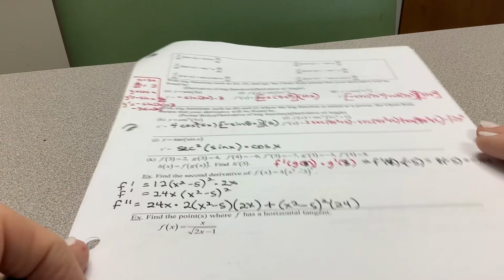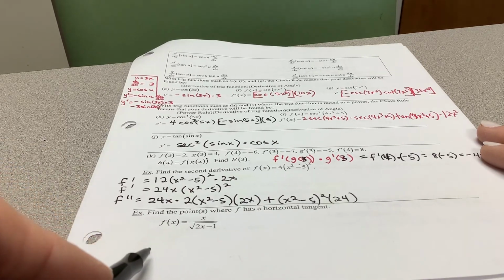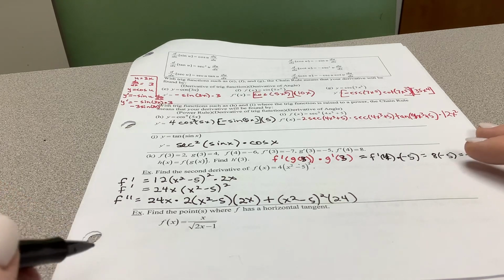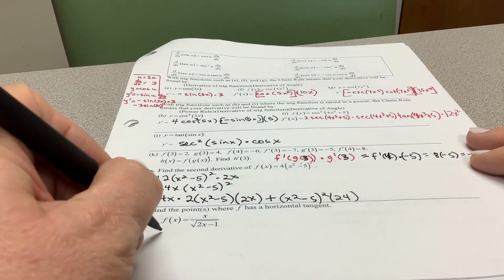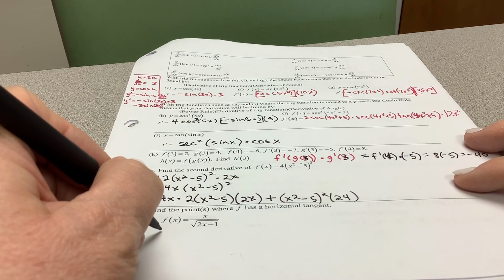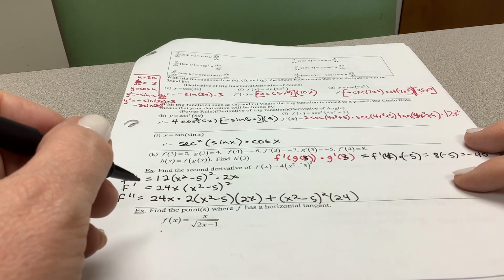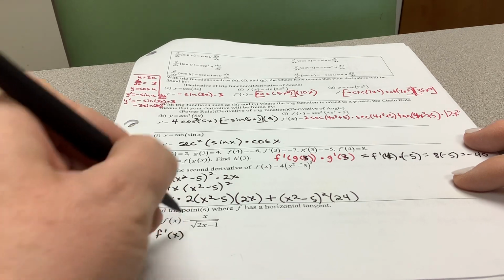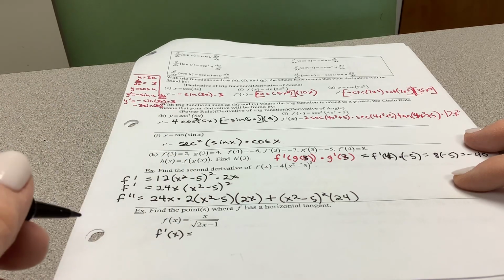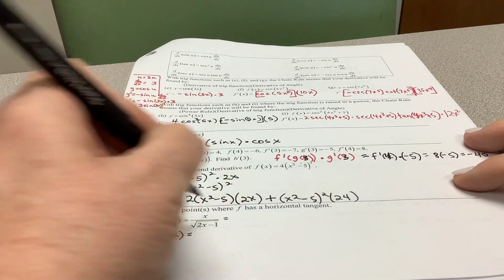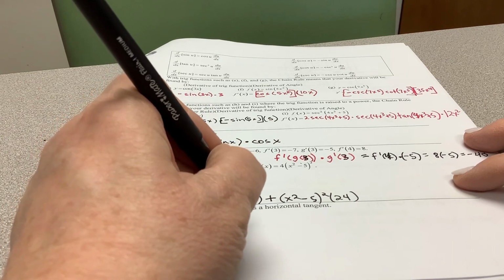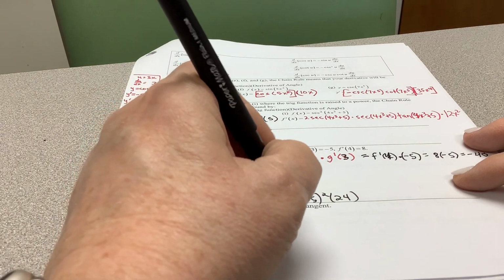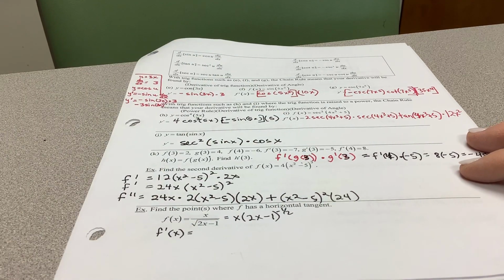Okay, so let's go on to here. And if you haven't tried this one, pause it and try it. Find the point where F has a horizontal tangent line. So the process here is to take the derivative, set it equal to 0, because the slope of a horizontal line is 0. So we're going to go F prime of x equals, okay, I'm going to write this as x times 2x minus 1 to the negative 1/2. And I'm doing that just so I can use the product rule instead of the quotient rule.